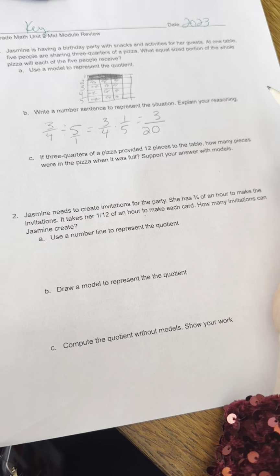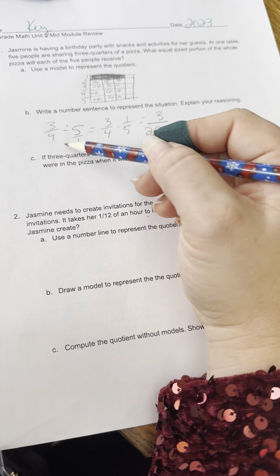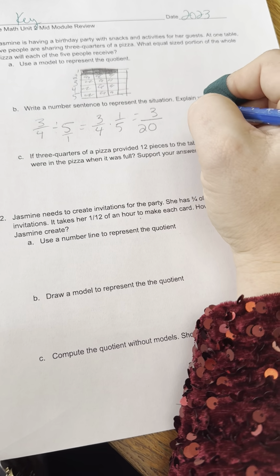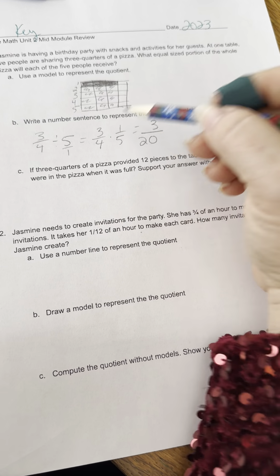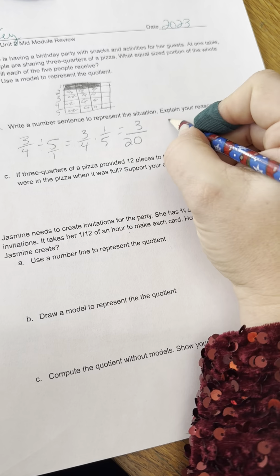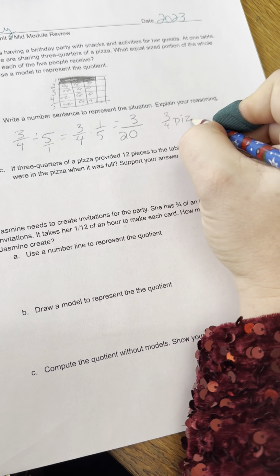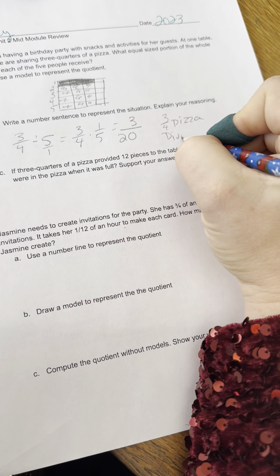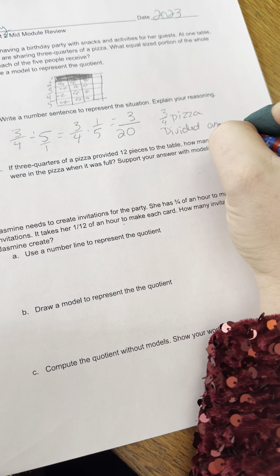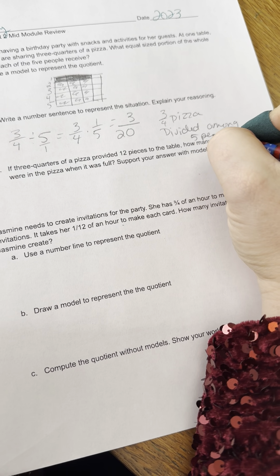And then explain your reasoning. So essentially that, because you have 3/4 of a pizza and you're dividing it amongst 5 people, I have to have the 3/4 of the pizza divided among 5 people.